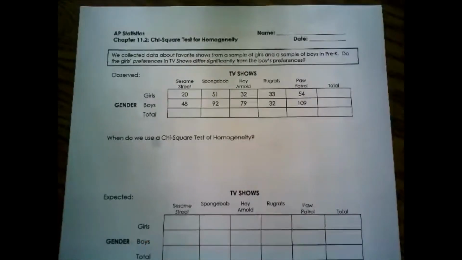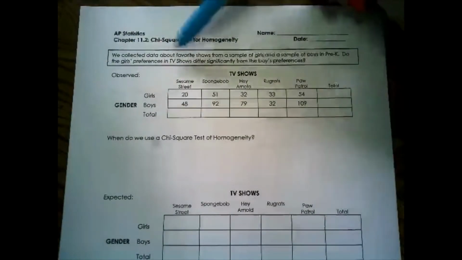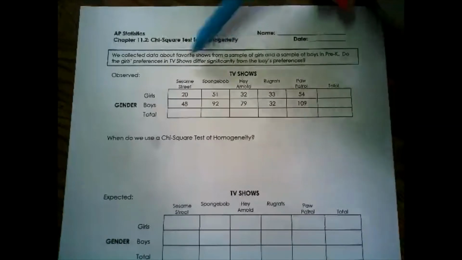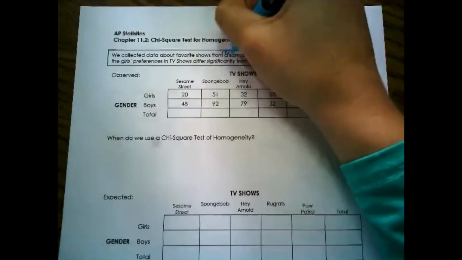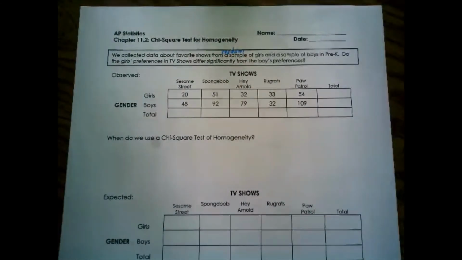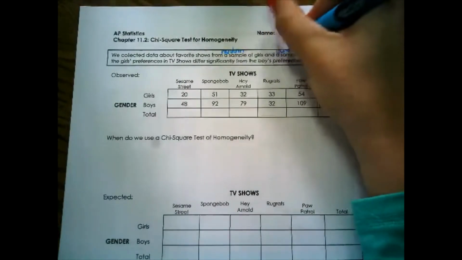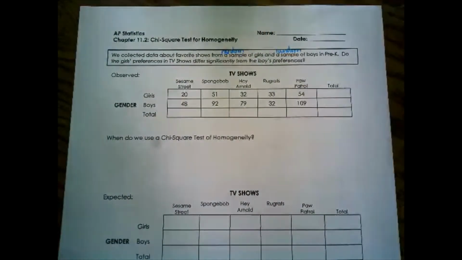And we found strong evidence, remember, that our distribution was not the same as the claimed distribution. There was a difference. So today we're looking at a chi-square test for homogeneity, where we collected data about favorite shows. So your favorite show preference from a sample, and on the paper, I'm pretty sure I added random sample on yours, but I printed mine already. A random sample of girls and a random sample of boys in pre-K.